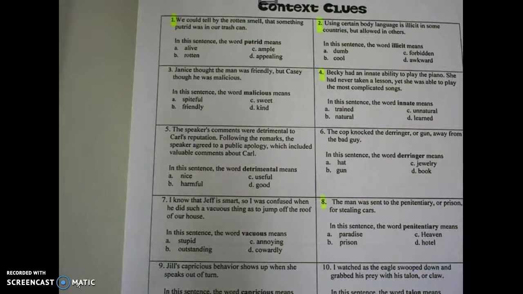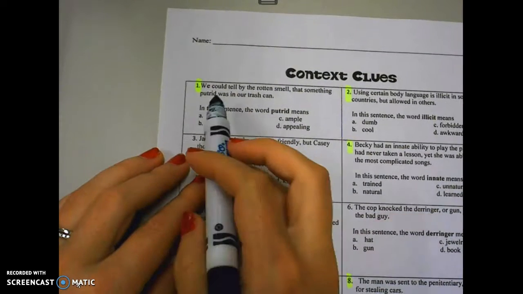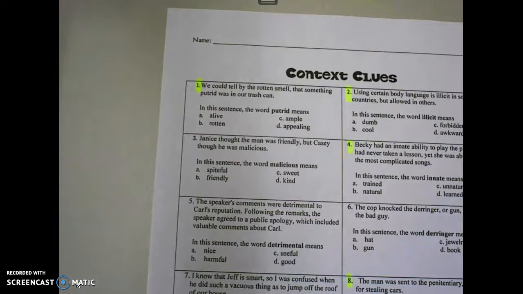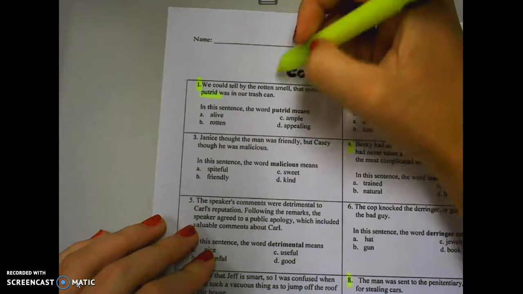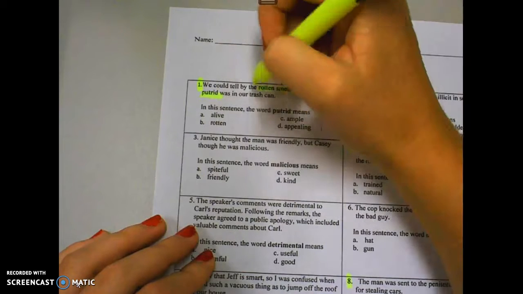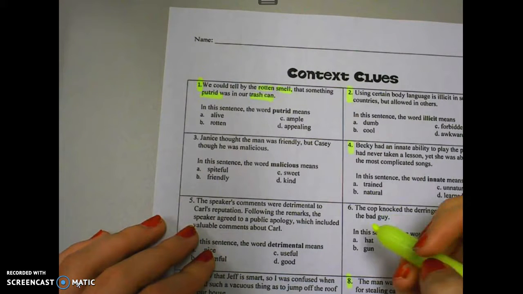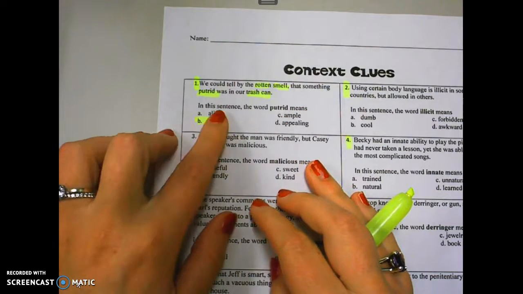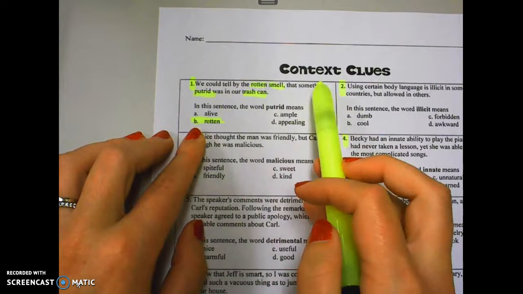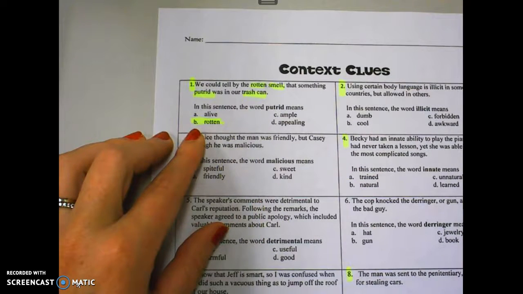Okay? Number 1 is a perfect example of an explanation or inference. We could tell by the rotten smell that something putrid was in our trash can. We know that the word putrid is related to rotten smell. It's also in the trash can. All of these are explanations which point to the word rotten. To double check, once again, you use your plug it in strategy. We could tell by the rotten smell that something rotten was in our trash can. The rotten is going to make more sense than any of the other ones.